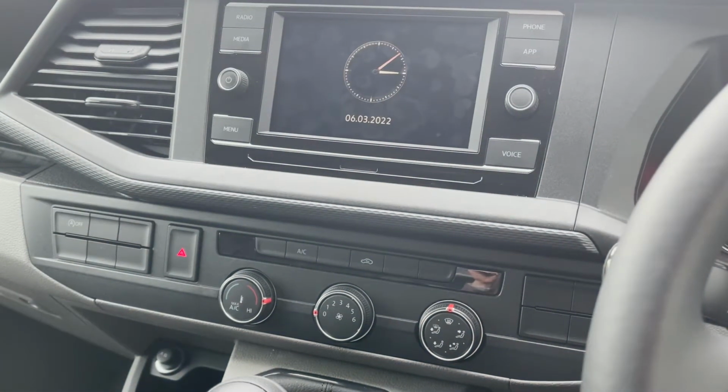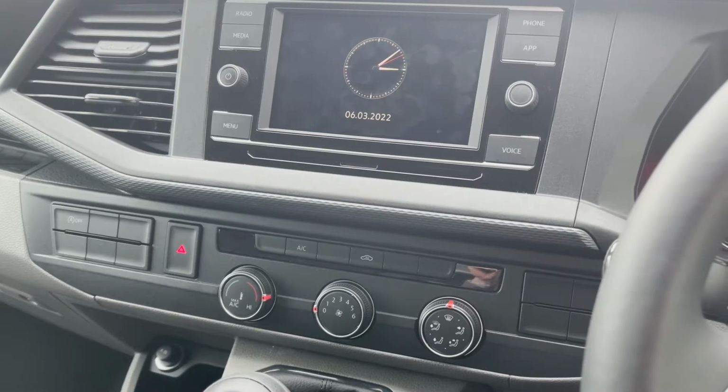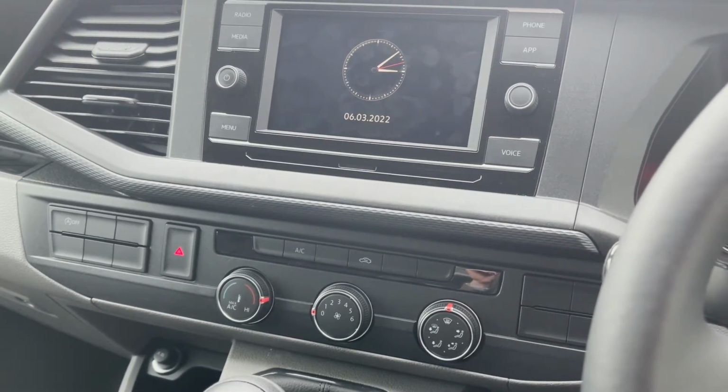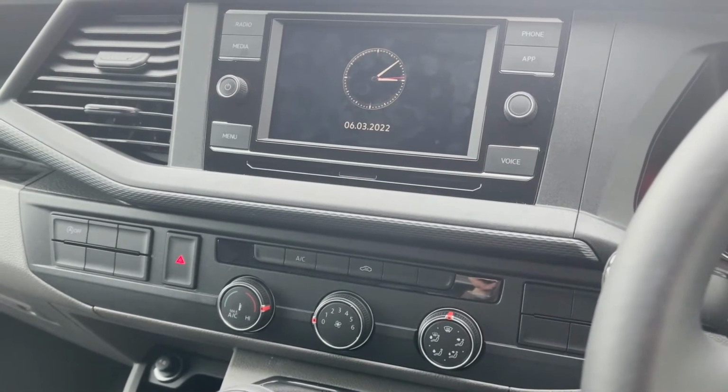If you were wondering how to change the time in your Volkswagen commercial vehicle, here is a short how-to guide for you, using the touchscreen in a Volkswagen Transporter.